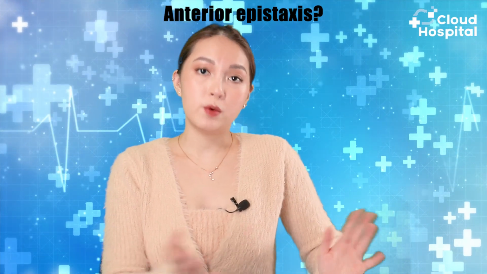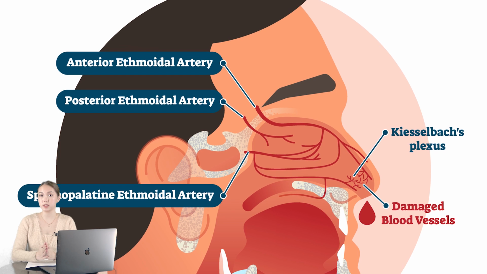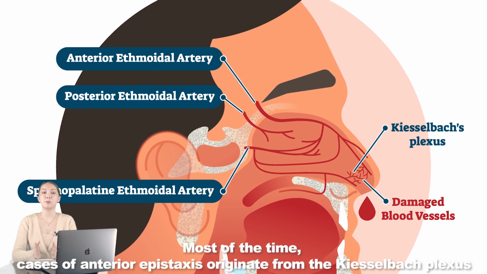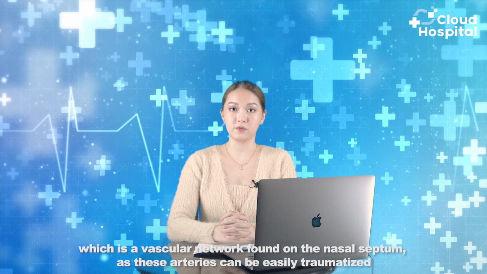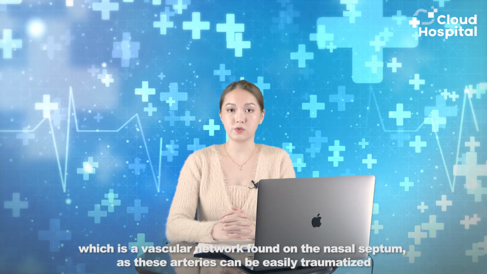So what is anterior epistaxis? Anterior epistaxis refers to a nosebleed that originates from the frontal part of the nose. Most of the time, anterior epistaxis originates from the Kiesselbach plexus, which is a vascular network found on the nasal septum, as these arteries can be easily traumatized. Anterior epistaxis is the most common type of nosebleed and usually involves one nostril.